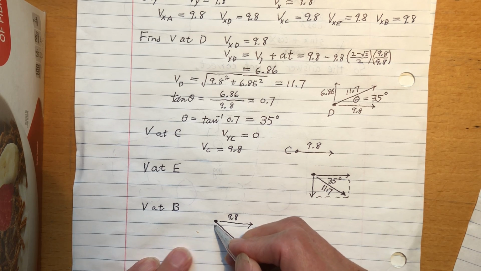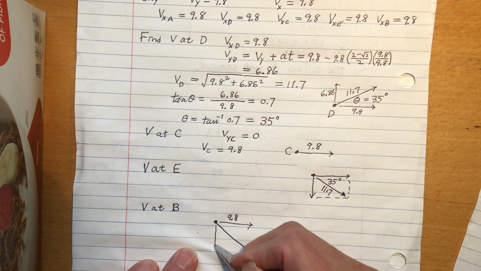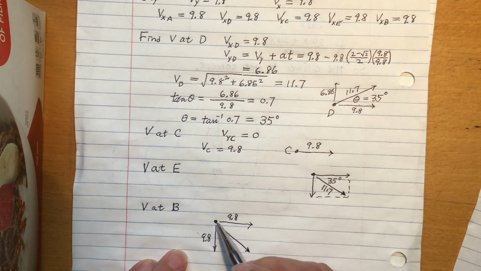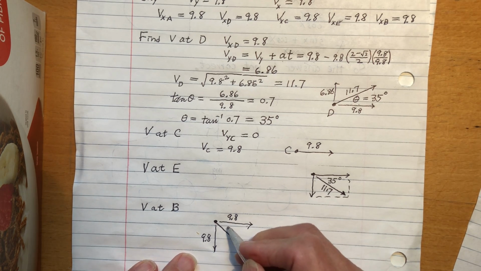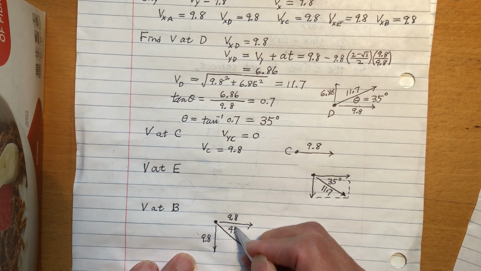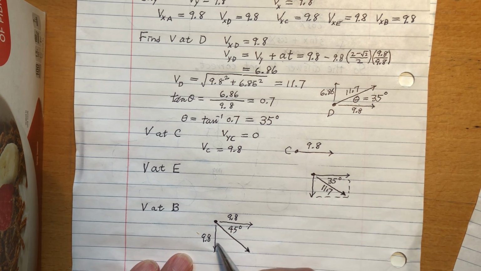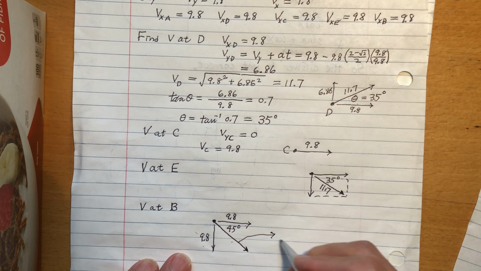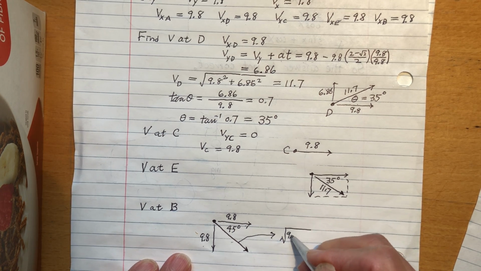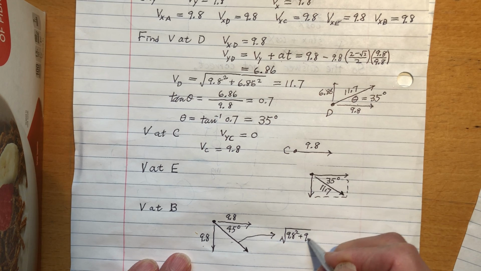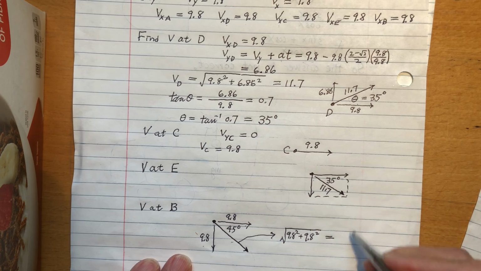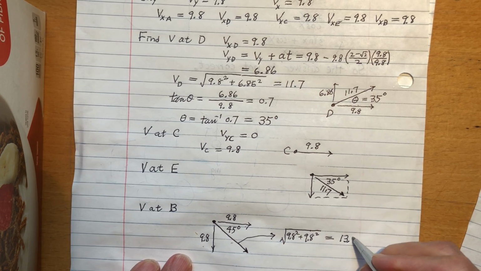The y component, instead of pointing up, is pointing down, and it is 9.8. So 9.8, 9.8, so the angle is 45 degrees. You don't need to do any calculation. And this, now you need to do this. Yeah. This is the Pythagoras theorem. So how big is this? 9.8 square plus 9.8 square. Take square root. And it is 13.9.